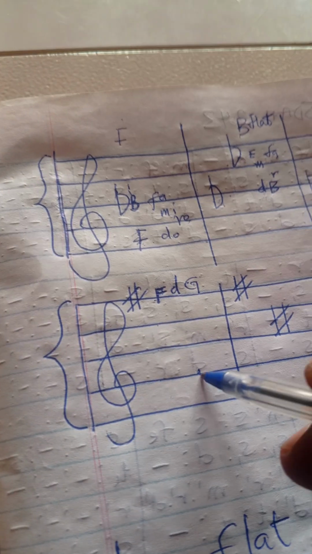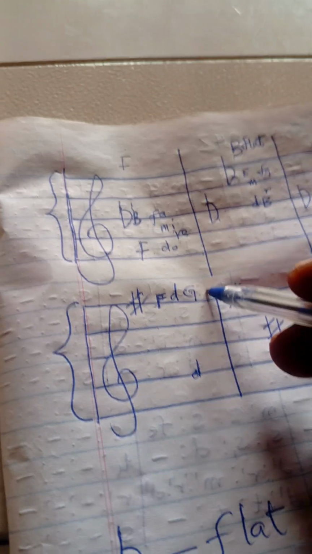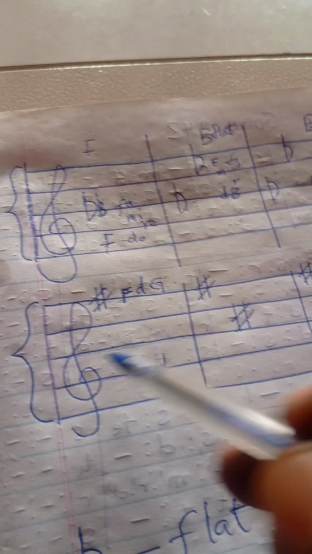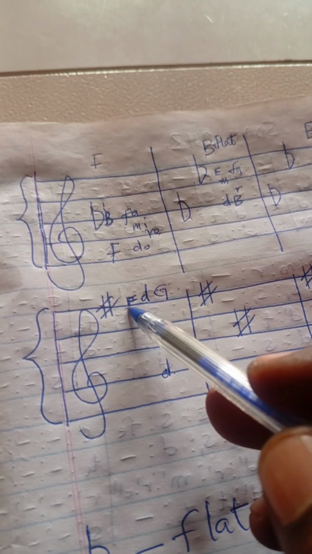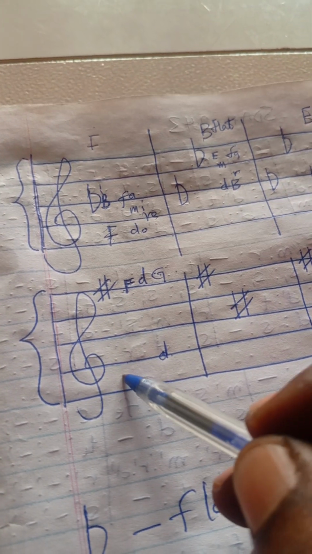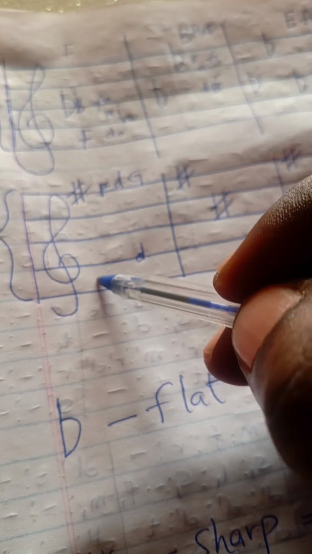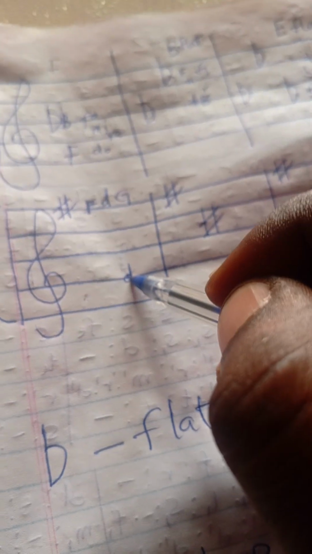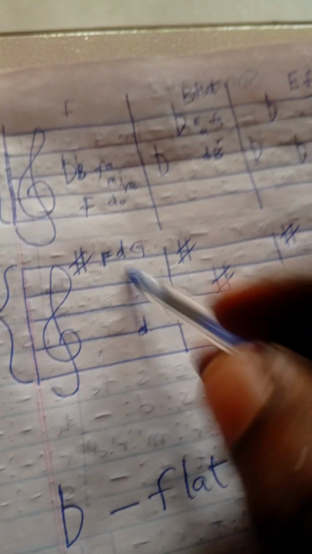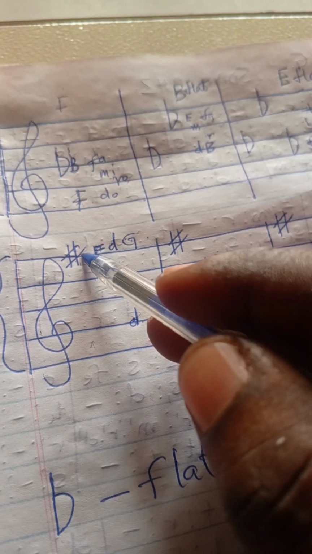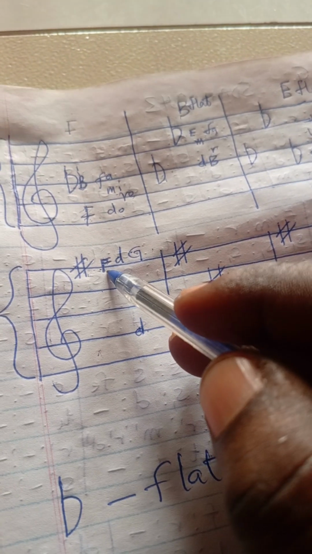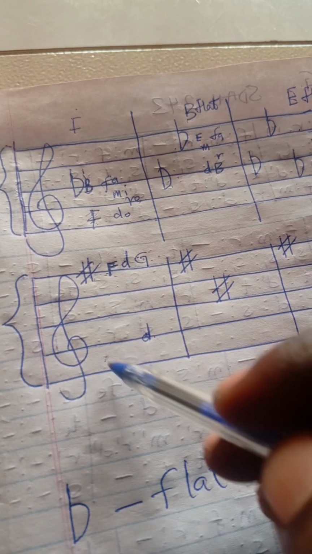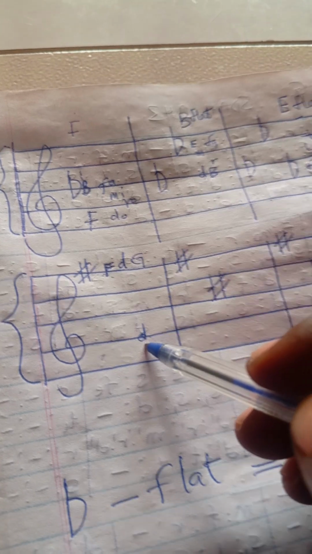The do also falls here, either here or here. So if this sharp sign is on F here, it means this F down here, like this one, is also sharp, and the do falls on G. That is it. So when you get one sharp sign and that sharp sign is on key F, it means the music is written in the key of G.